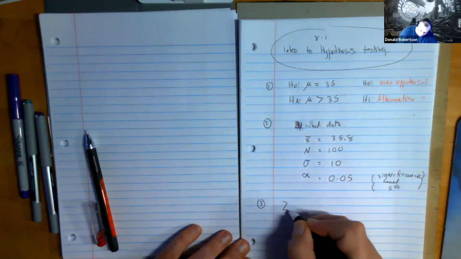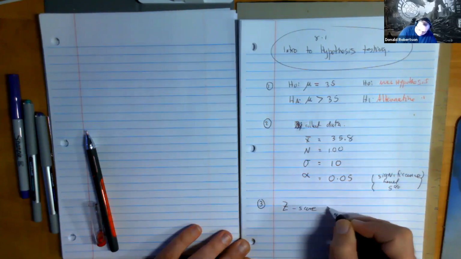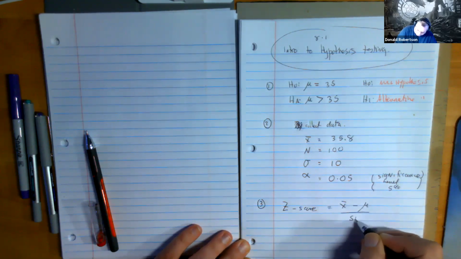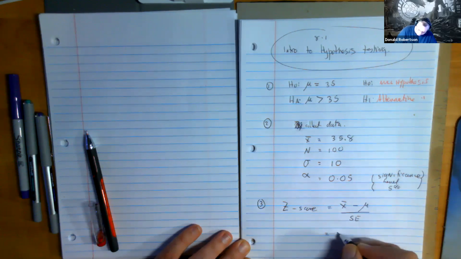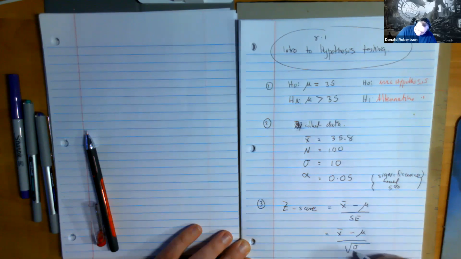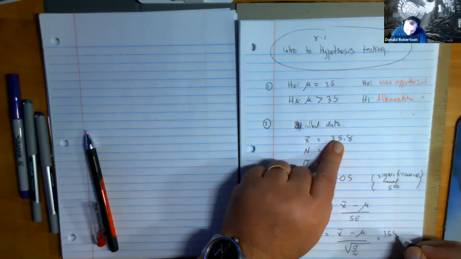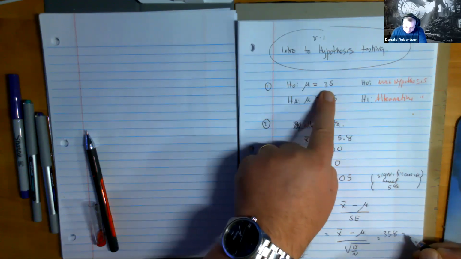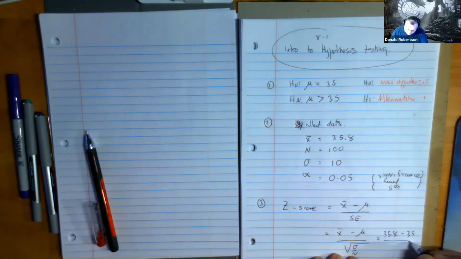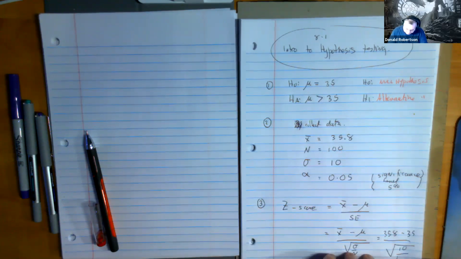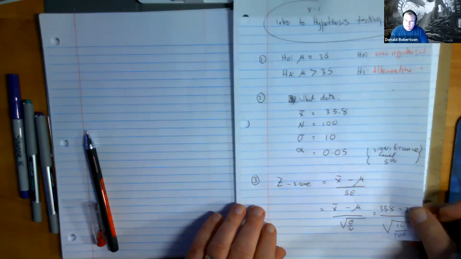Then the next step is you get what's called the Z-score, which is made using this formula: X bar take away mu, over sigma over root n. In this question, X bar is 35.8, mu is 35, sigma is 10, and n is 100. That calculation is the Z-score.